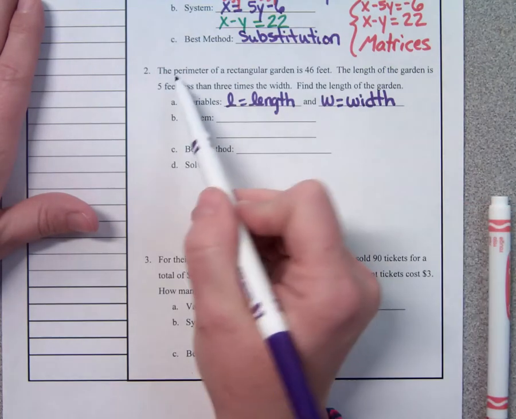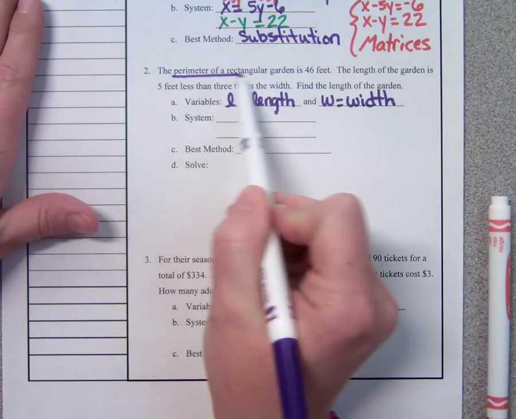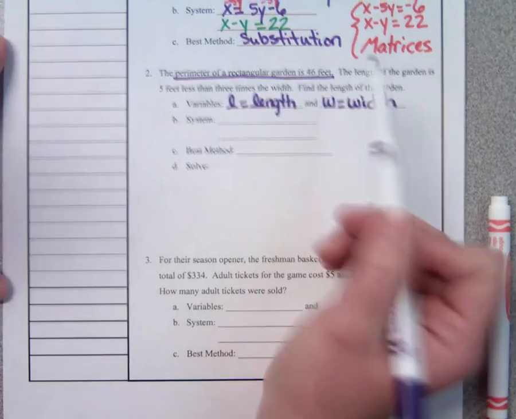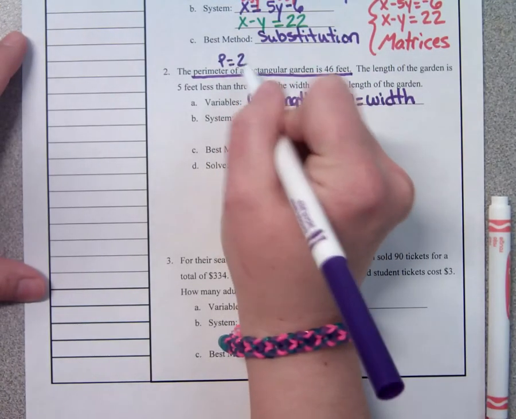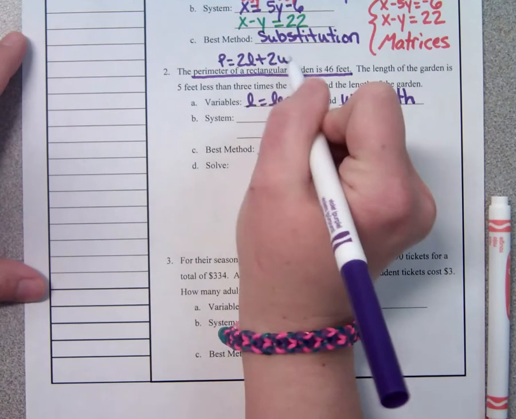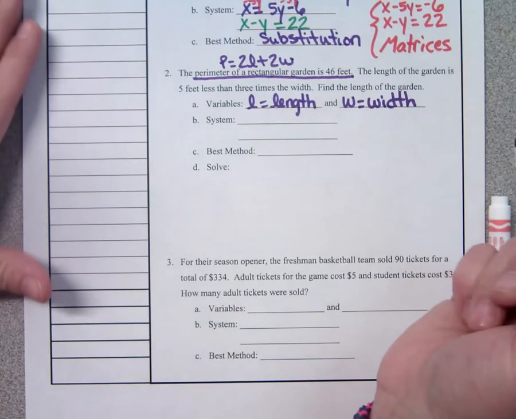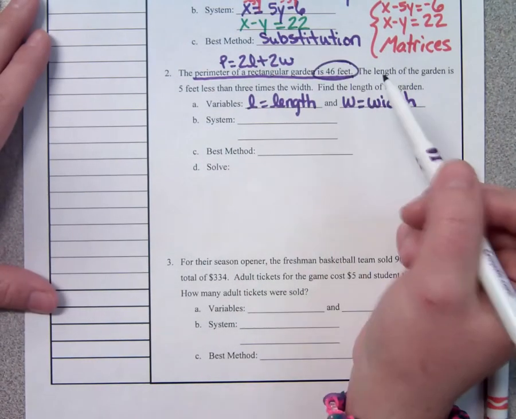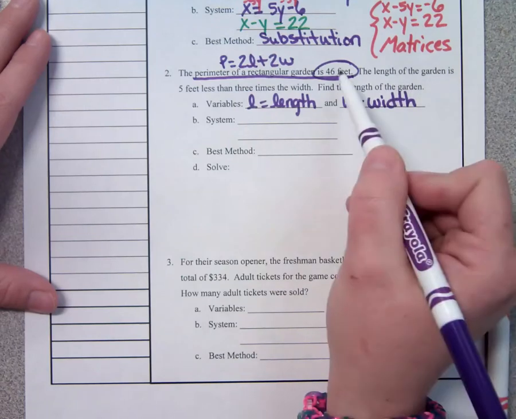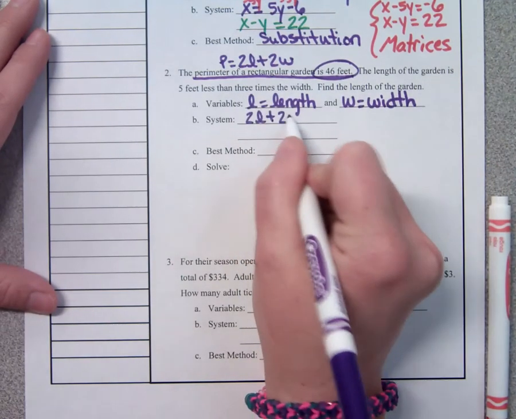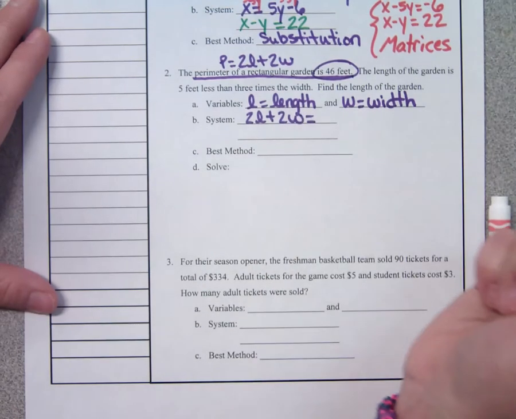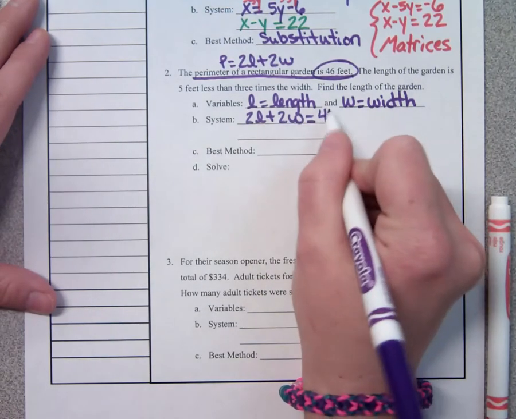In this sentence here, I'm told that the perimeter of the rectangular garden is 46 feet. Remember, our formula for perimeter of a rectangle is 2 times the length plus 2 times the width. And I do happen to know that the perimeter is 46 feet, so I can put a 46 where the P is. So I'm going to go ahead and put the 2L plus 2W on the left-hand side, and then equals 46.